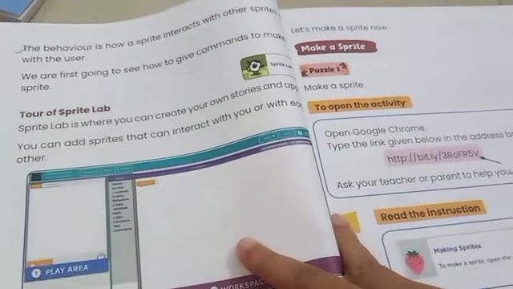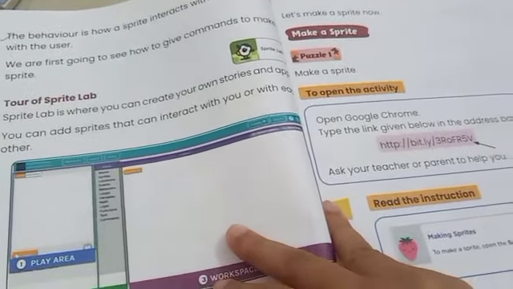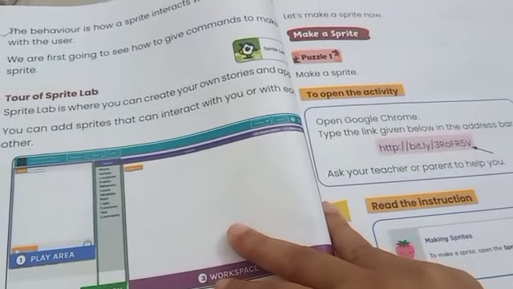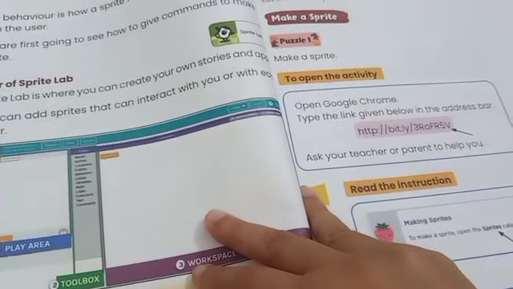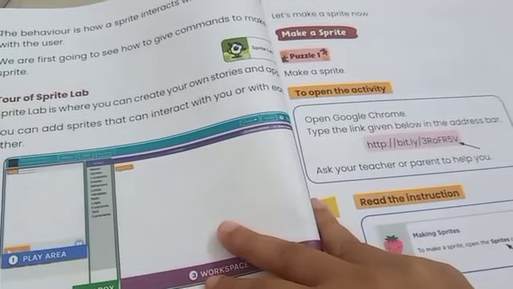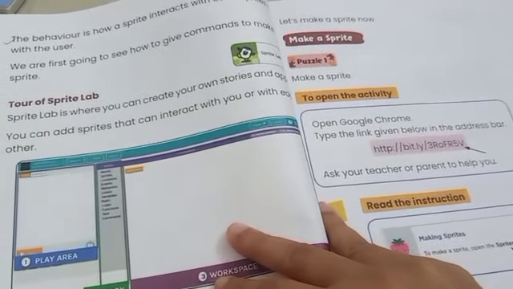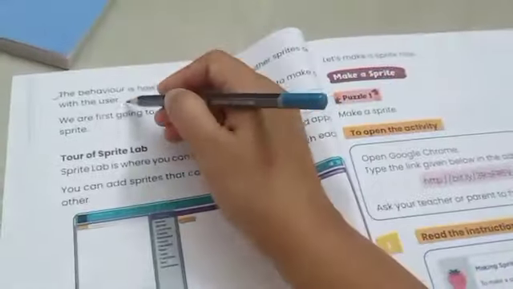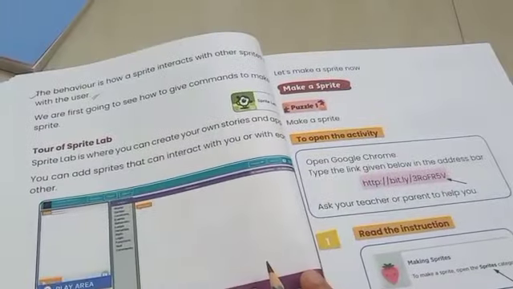Okay, that is all for this class, and the next pages will be for the practical class. We will need these pages in the practical class. That is all for today. Page number 16.